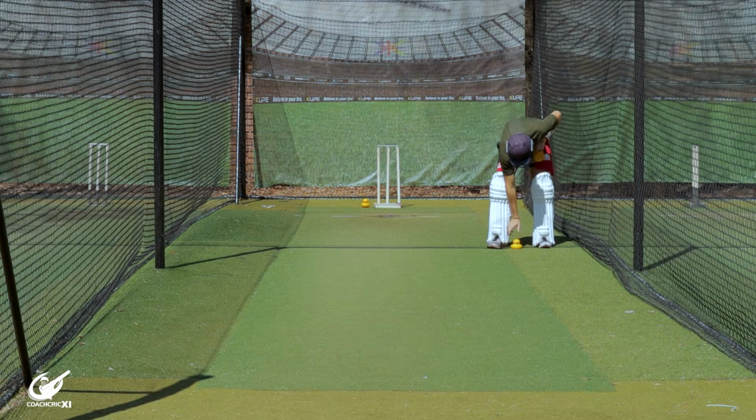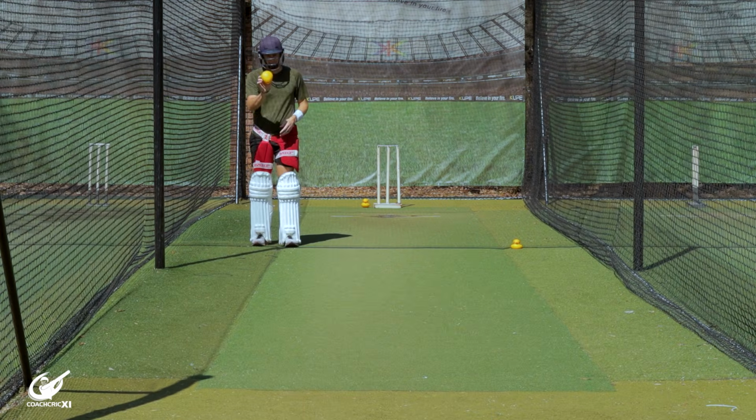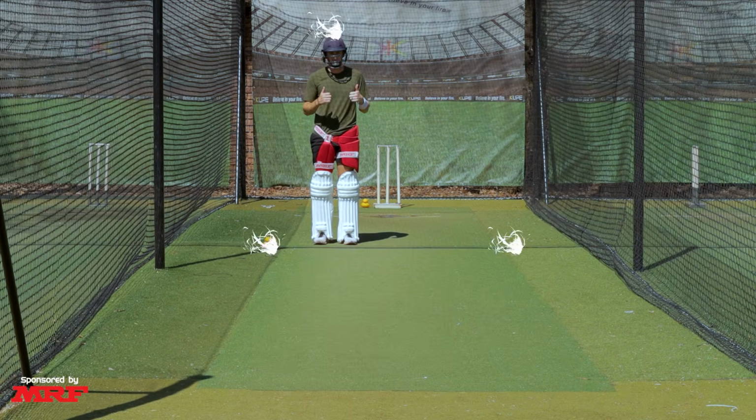Once you've gotten comfortable with this, we are now going to look at where to go forward or back, determined by the length. Yet again, we're going to set out a couple of cones to give us an indicator of when we want to go forward and when we want to go back. Once you've done this, get the throw to mix up as much as they can, trying to get as close to those cones as possible.